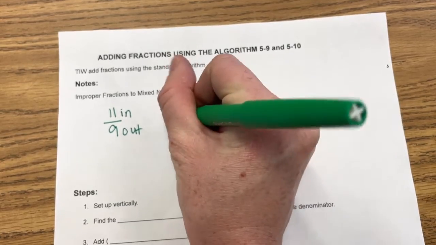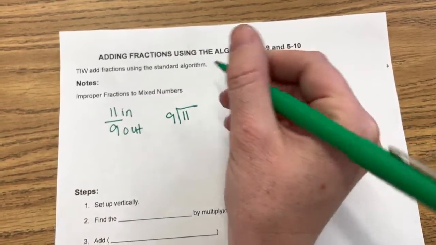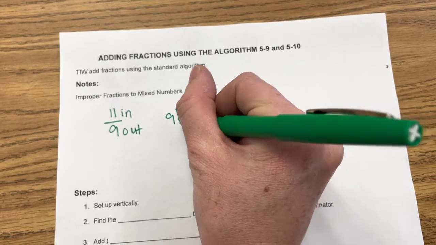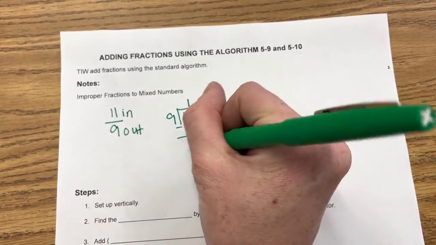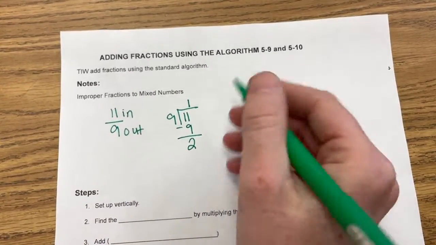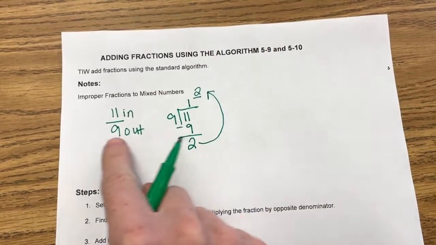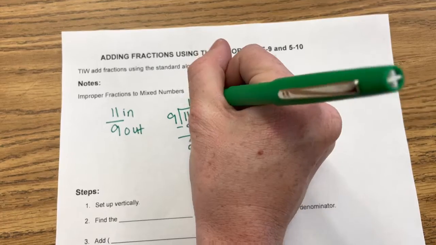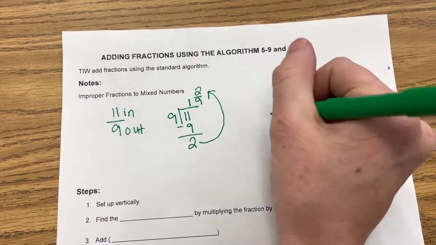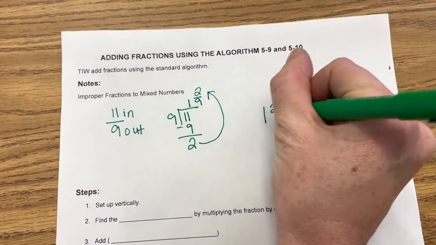11 goes in, 9 goes out. 9 goes into 11 1 time. 1 times 9 is 9, 11 minus 9 is 2. This 2, we bring it up. That becomes our numerator, and our denominator stays the same. So 11 ninths is the same thing as 1 and 2 ninths.